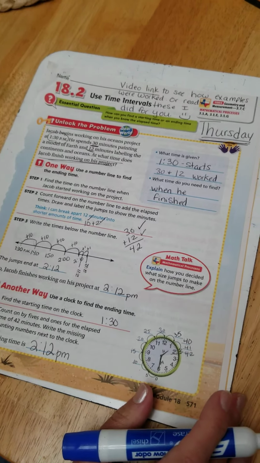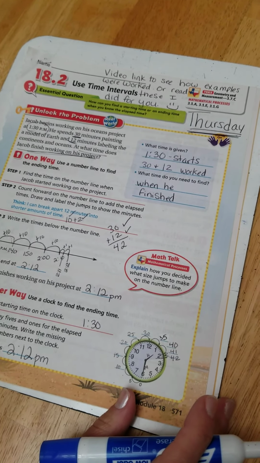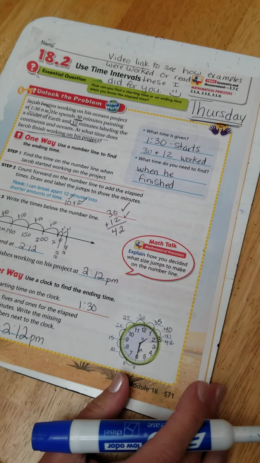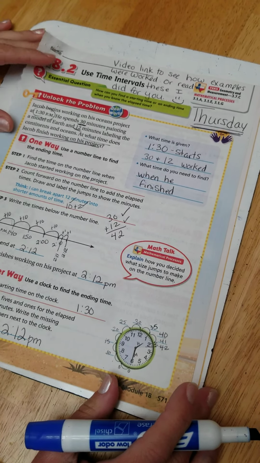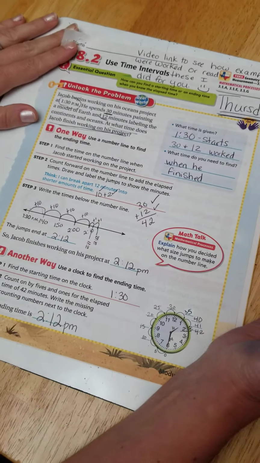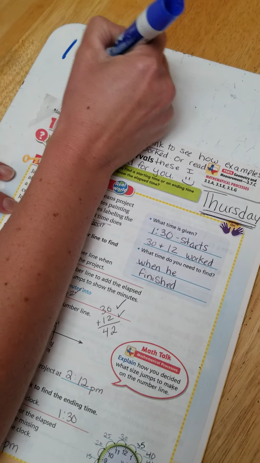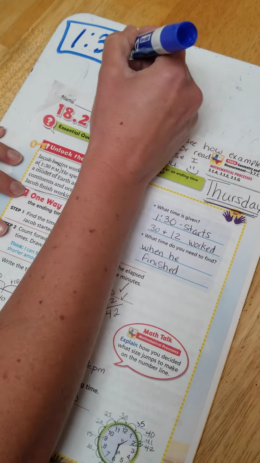Hey guys, I'm going to show you a tip on how we can do elapsed time like I showed you the other day with a T-chart. Now what we have right here, it says Jacob begins working on his ocean projects at 1:30. So we know we have our start time of 1:30.